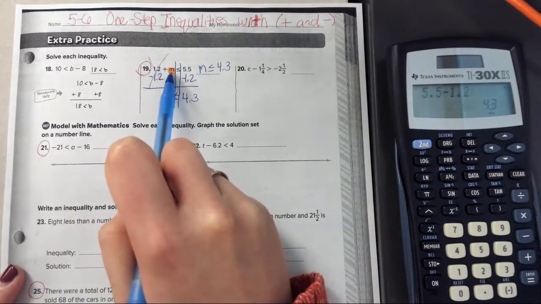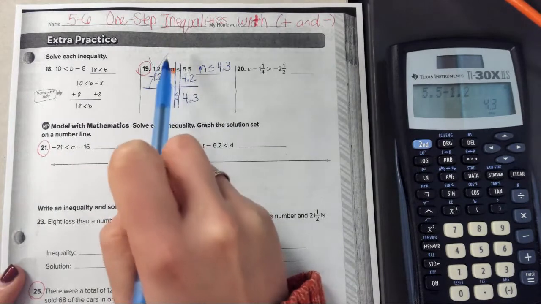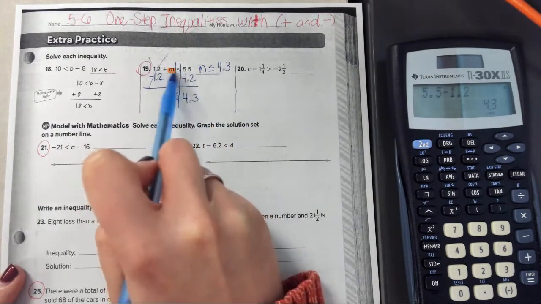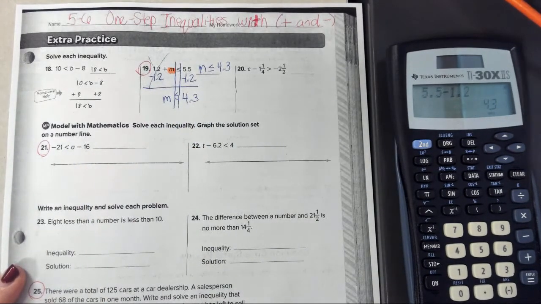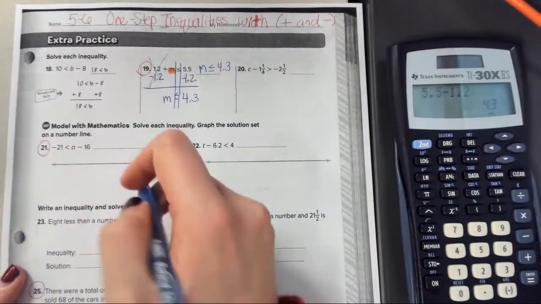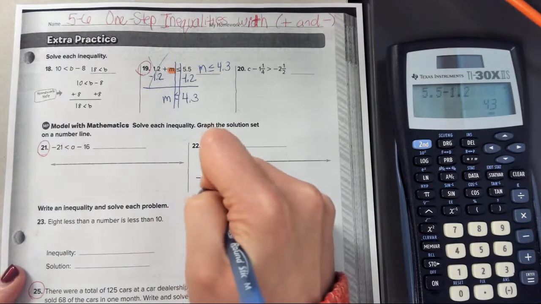So 4.3, you could plug in 1, you could plug in negative numbers, you could plug in 0. Any of those numbers less than this would still make this statement true. That's what an inequality is when it's asking you to solve. It's trying to find all of the numbers that would work for that variable. Now 21, I'm going to rewrite this so we have a little bit more room to work, and I'm actually going to take up space over here.